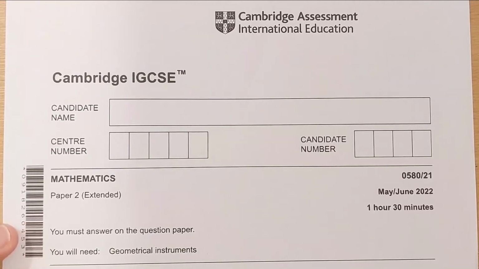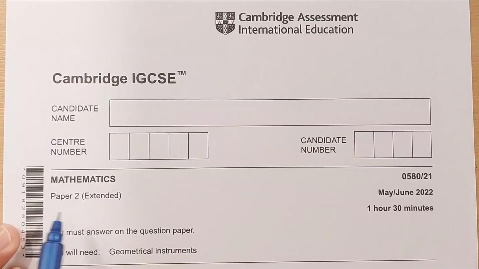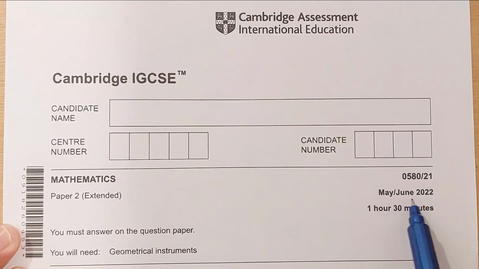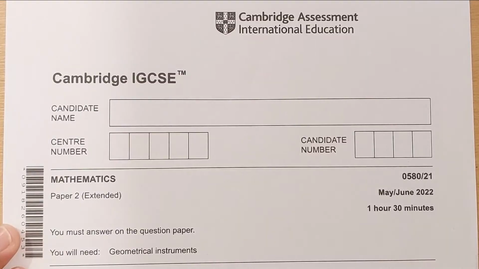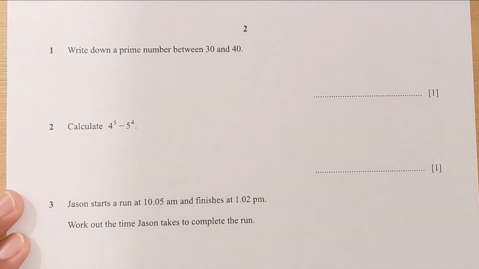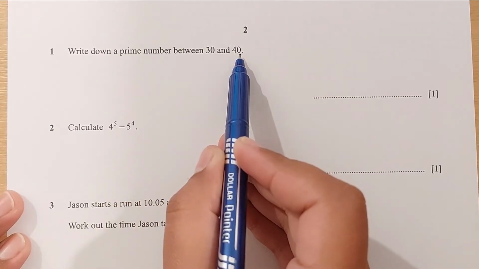Hello everyone, in this video I'm going to solve Cambridge IGCSE Mathematics Paper 2 Extended, May-June 2022 session, Paper 2-1. So let's start with question 1. Question number 1, write down a prime number between 30 and 40.